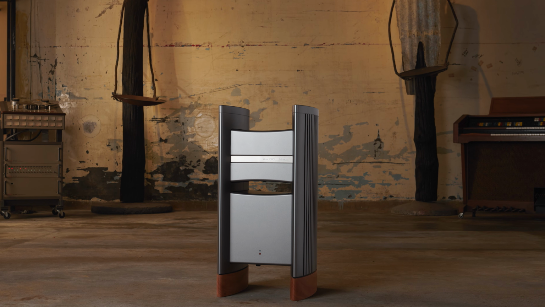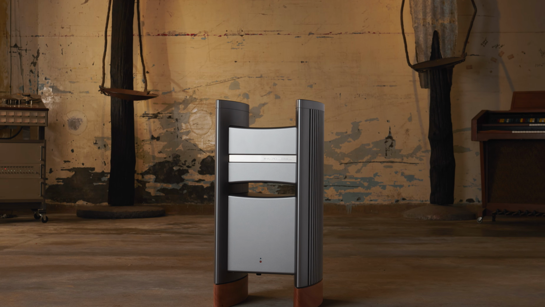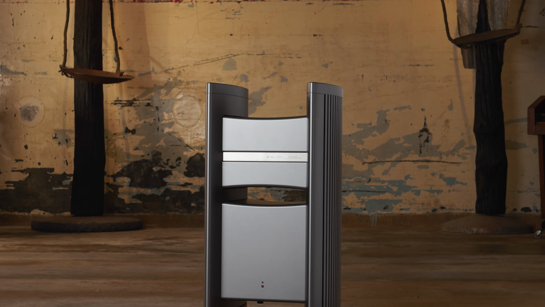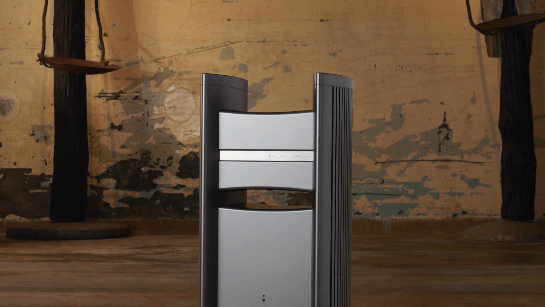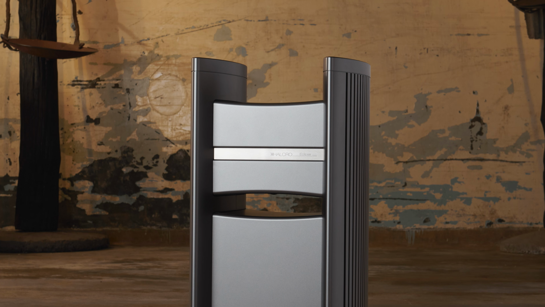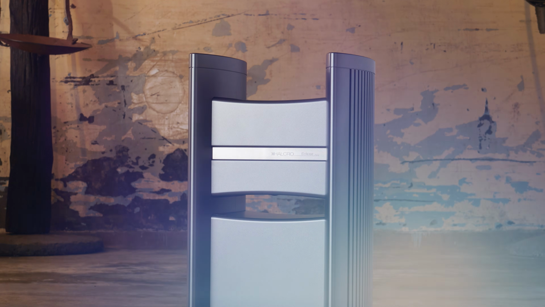Valve amps sound wonderful and engaging. They're rich and bloomy because of the even order harmonics. Transistor amps have odd harmonics, which can tend to be a little bit harsh at times, and they're very hard to manage. So if you take away both of those, what you're left with is the music, and the music speaks for itself.